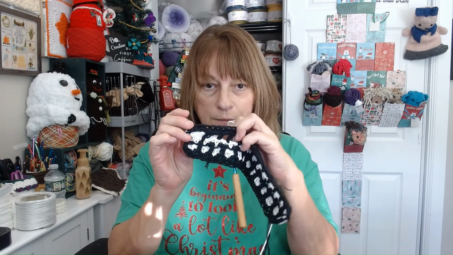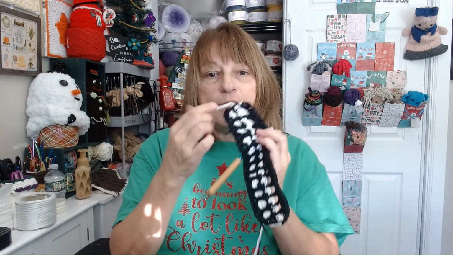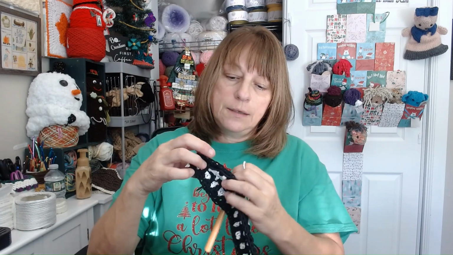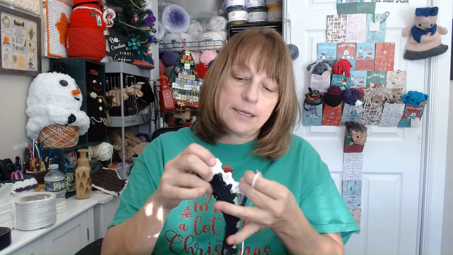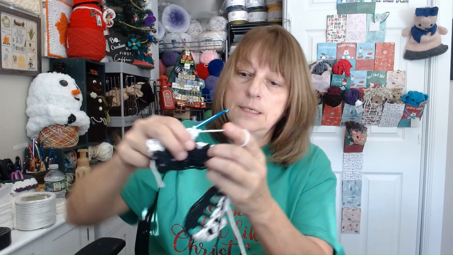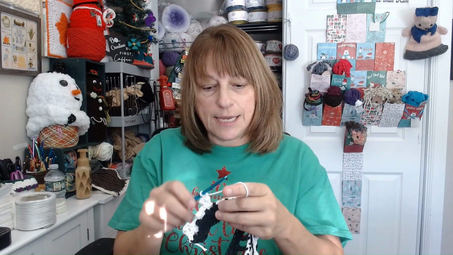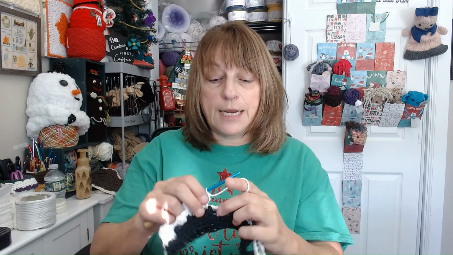I'll be back when I show you what I'm doing with the snow. Okay, so how I'm putting the snowballs in the window: I did the regular window stitch and then I come back and I bring in the white. I fold this over, and for every stitch that I skipped to make the window, I put a single crochet, chain 3, back in almost like a picot, chain 1, and go to the next.